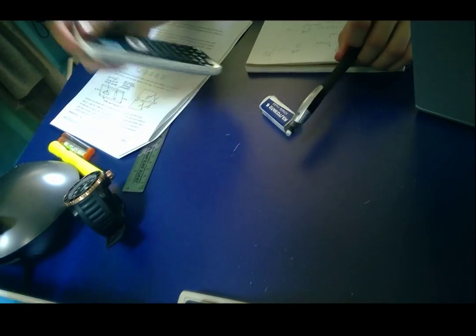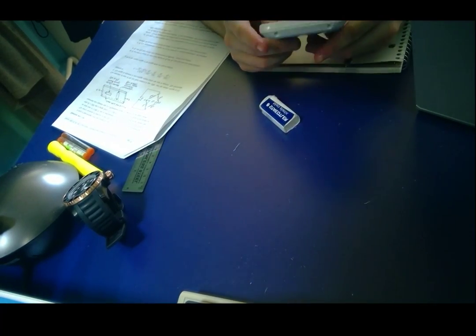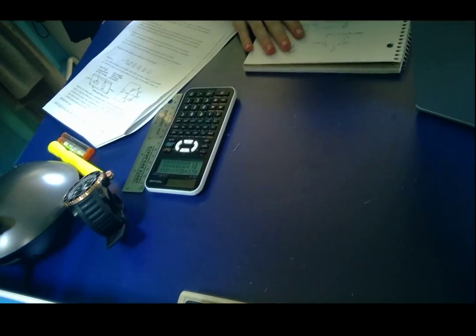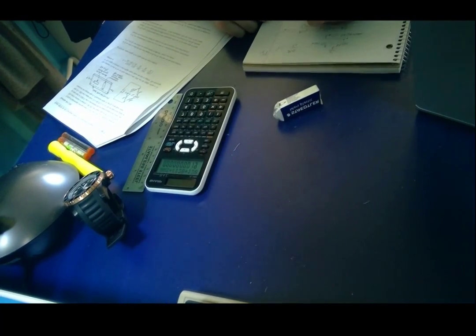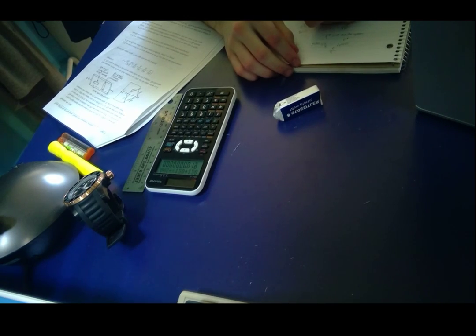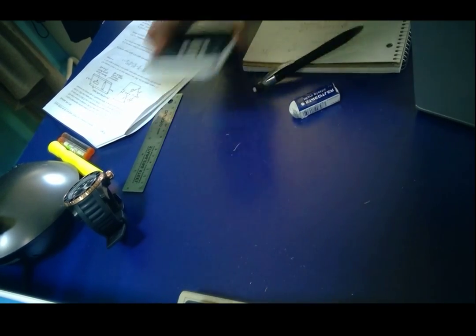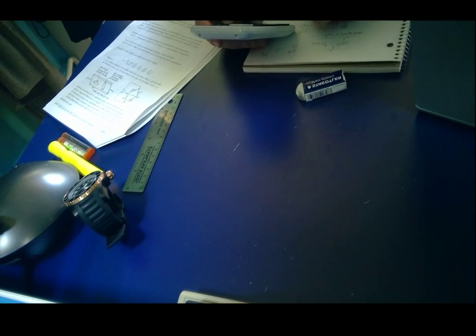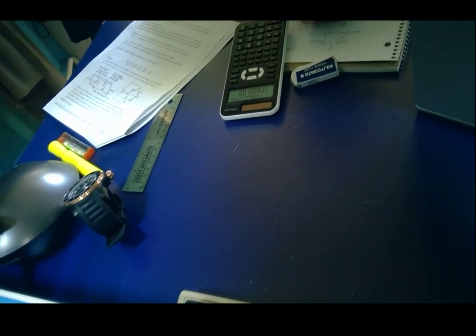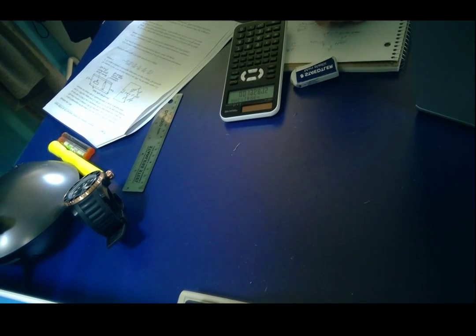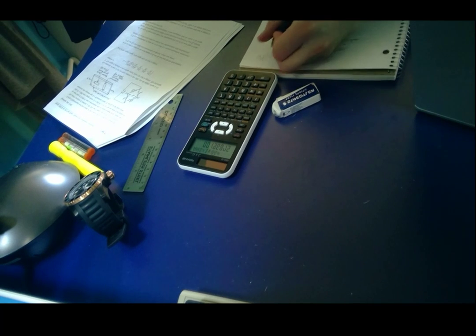So the output is 19. Actually, let me put it this way. Times 1e6. It's 0.197. 0.0197. 0.0197 microvolts. That's the output. So that's A.